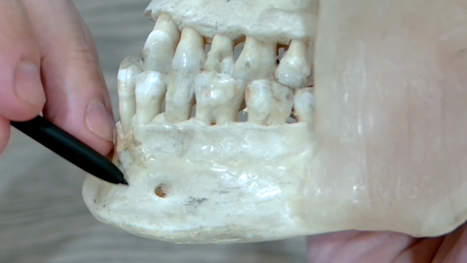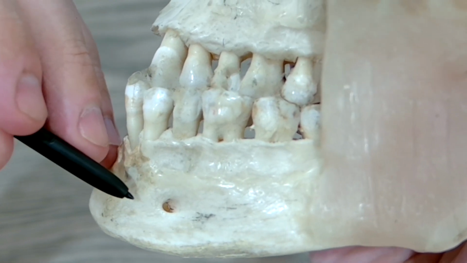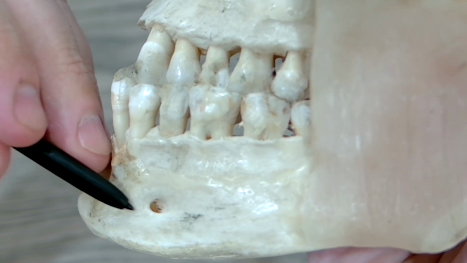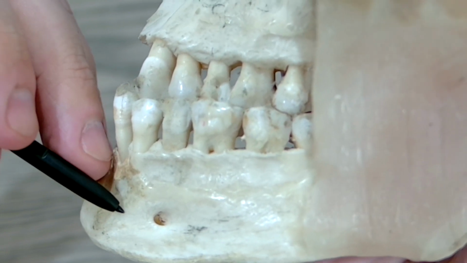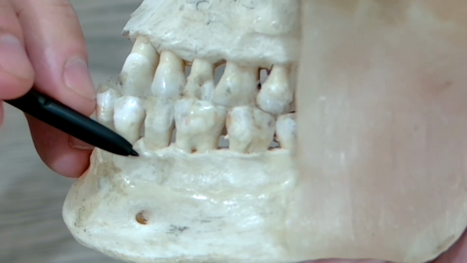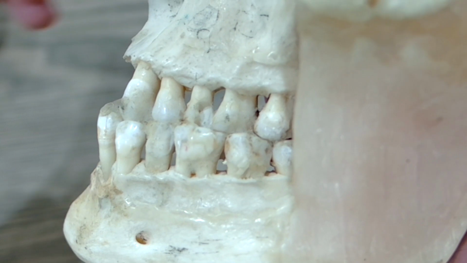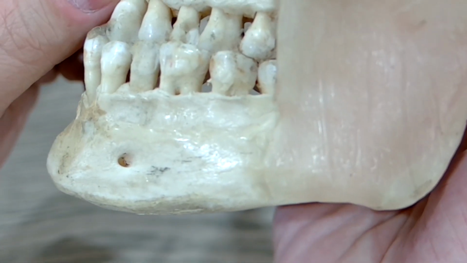So why is this important here? Because you want to leave 3 to 6 millimeters of clearance anterior to the mental foramen if you're placing implants in this area. So it's very important to be able to visualize where that landmark is.